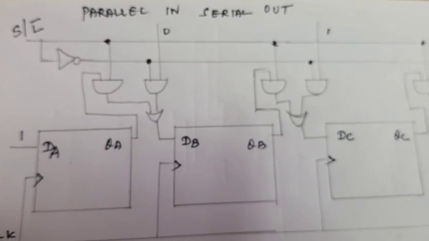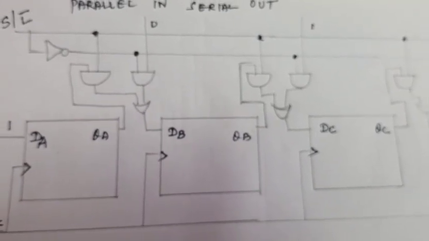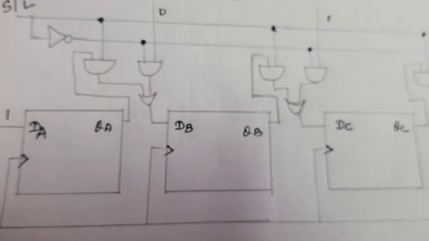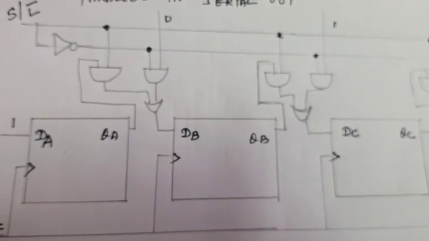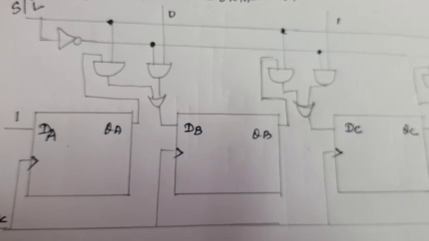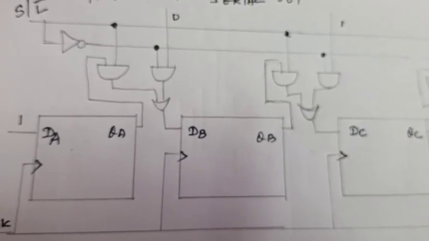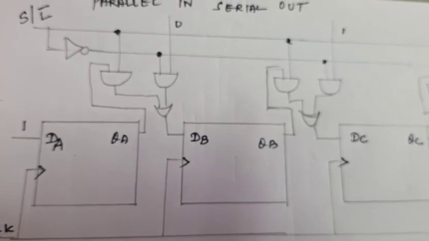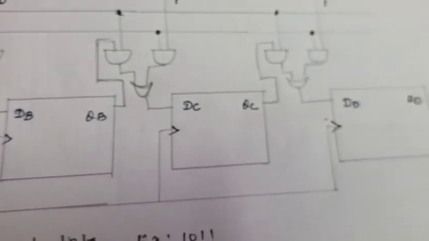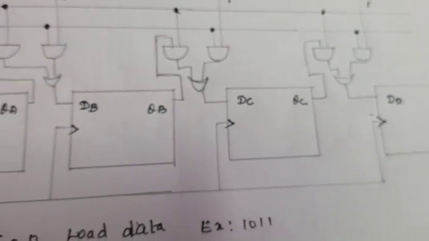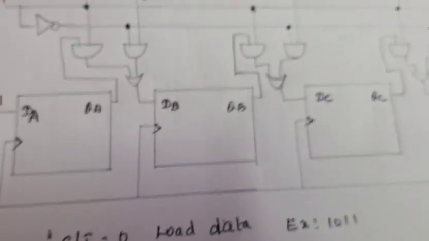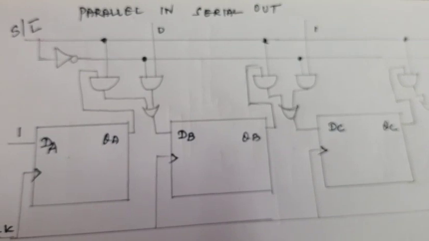Just see the connection, how it has been connected. Already I said S/L bar is considered as shift/load, right? So L should be connected to one AND gate, and L bar should be connected to another AND gate. Similarly, for all the flip-flops, you have connected two AND gates and one OR gate. So first we'll see the load operation.